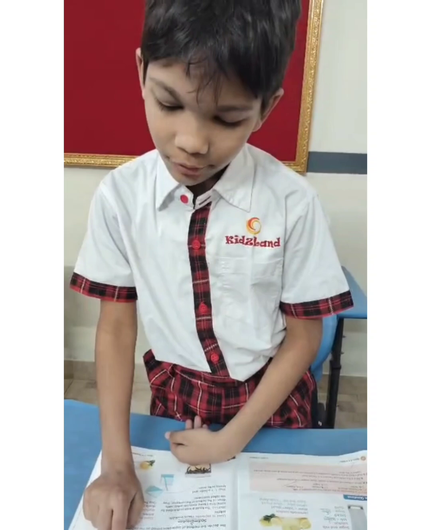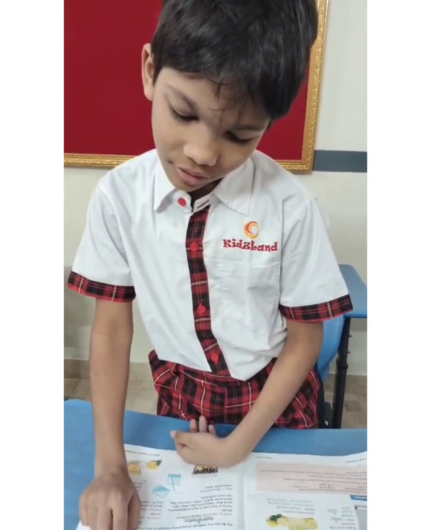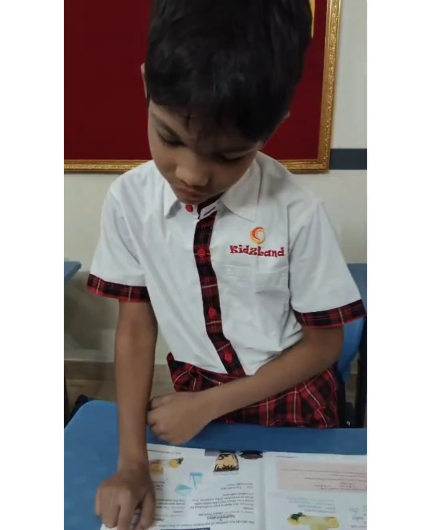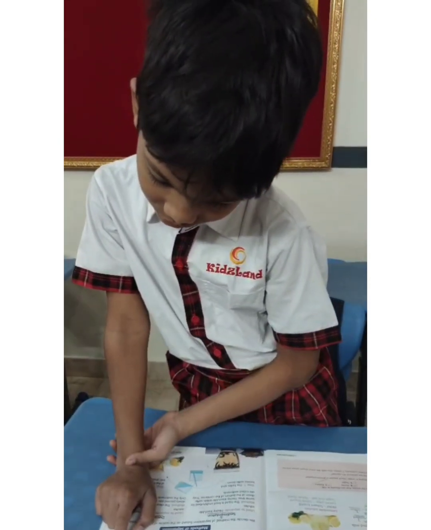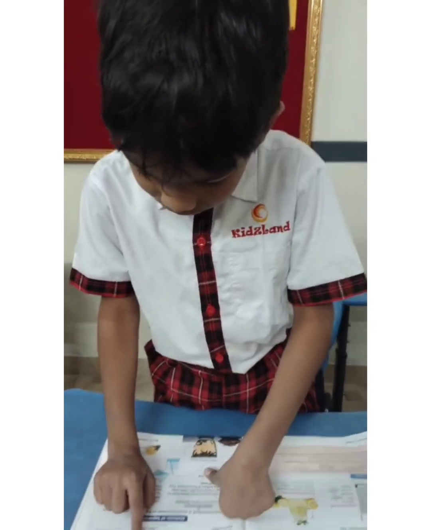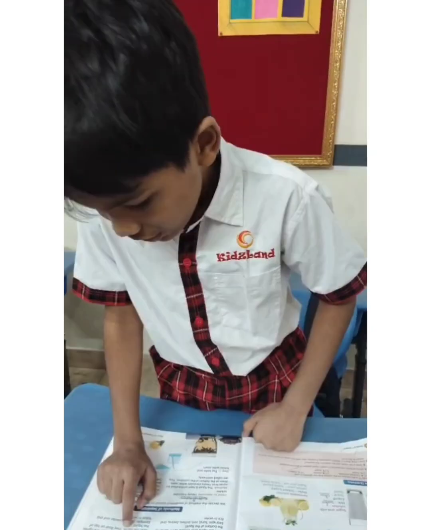Light insoluble solids are lighter than the liquid.